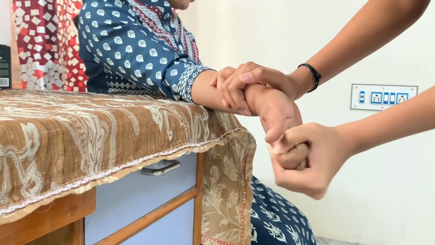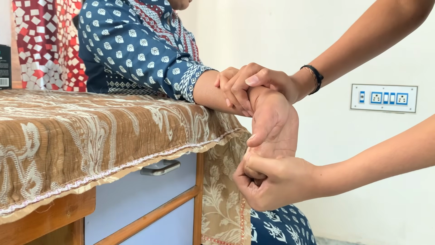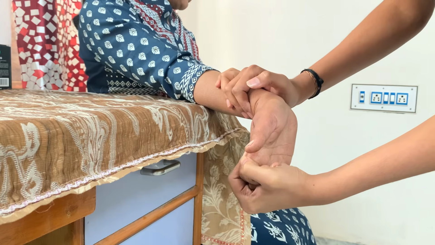And at interphalangeal joints, lumbricals are extending, so we will flex. So we will stretch it like this. So are you getting my point? I'm just doing the opposite function of that muscle, and I'm stretching that muscle. So it is as simple as that.